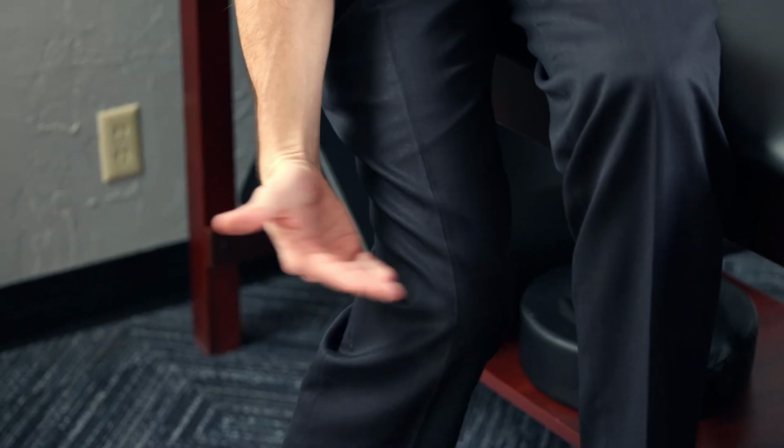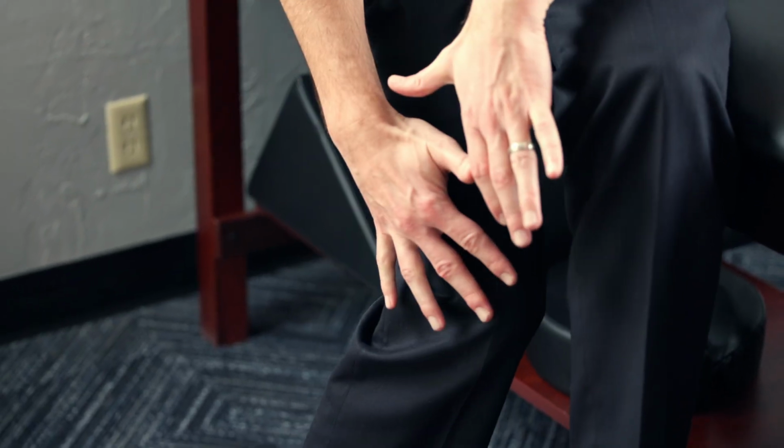I've even seen a lot of times where people get hit right at the outside of the knee and it causes that knee to cave in and twist. Boom, that's what typically will tear a meniscus.